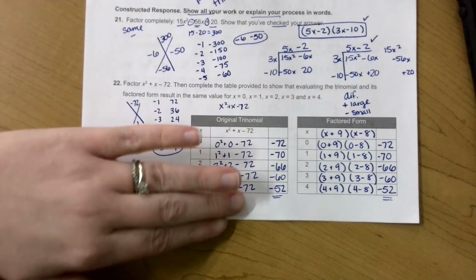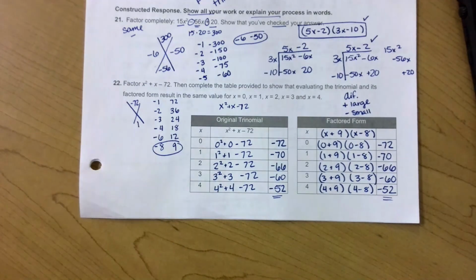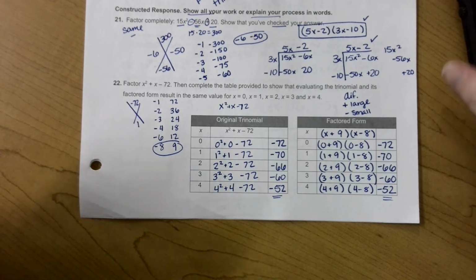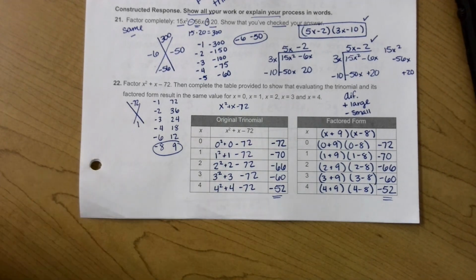So it's basically plug in, simplify, plug in, simplify. We've got to be able to plug in and simplify. I know that's an old skill, but you're going to need that for our Unit 5, for quadratics. That's going to be a big deal.